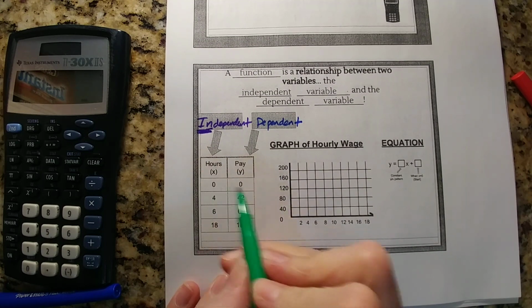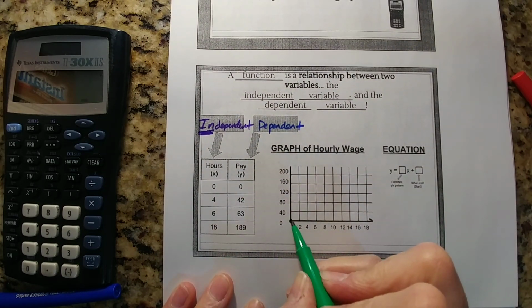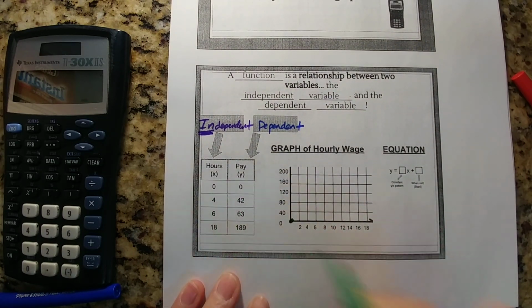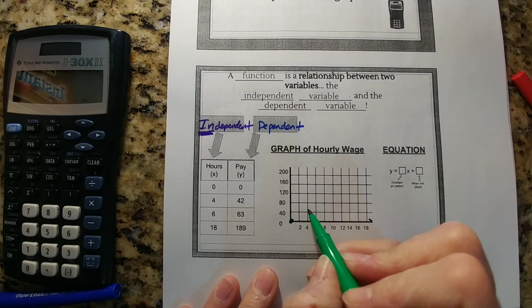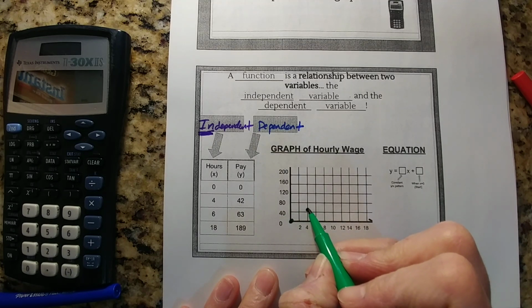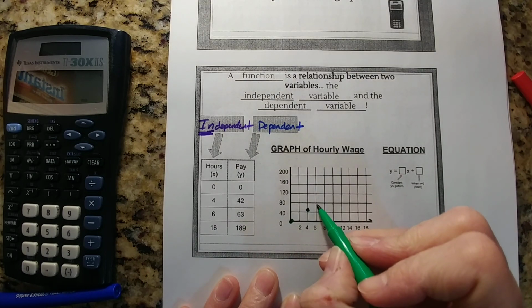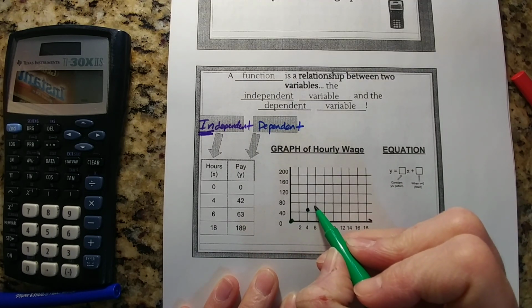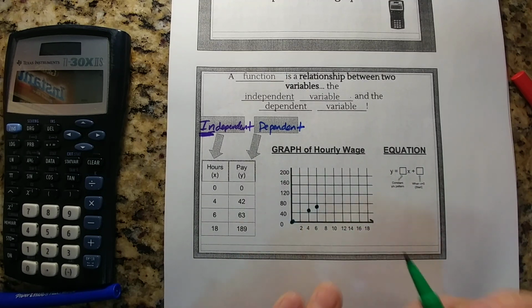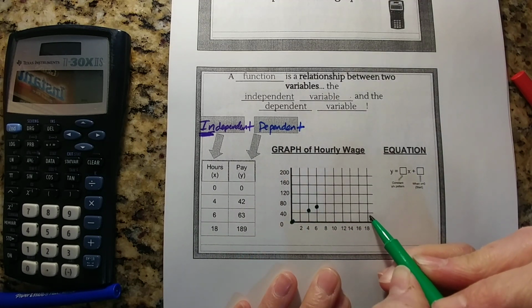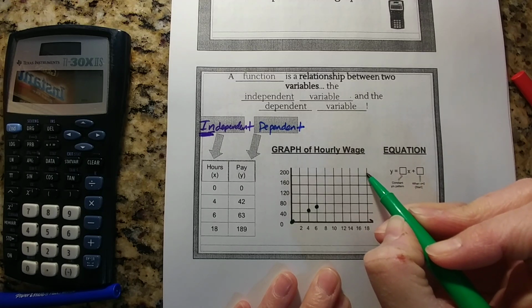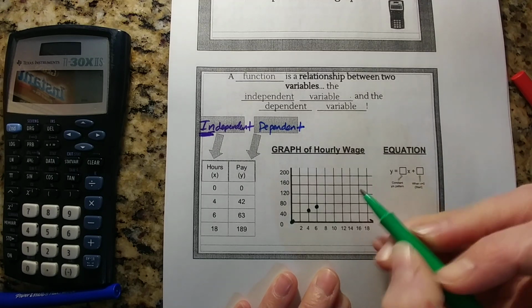Well, it looks like if I work no hours, I get no pay. That makes sense. 4 hours, $42. So for 4, and then just got to guess a little bit past 40, be 42. 6 hours, $63. Probably between 40 and 80 here. Got to estimate it. 18. Oh, all the way over to 18 and up to 189. Be close to the 200.